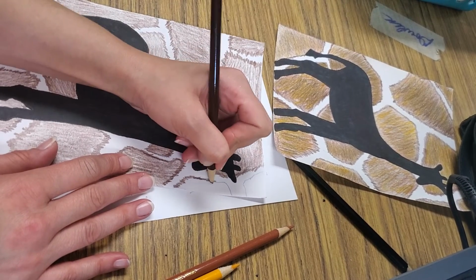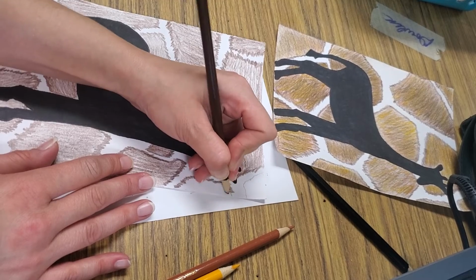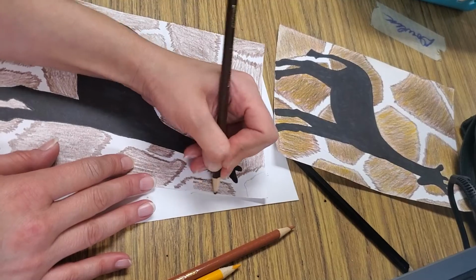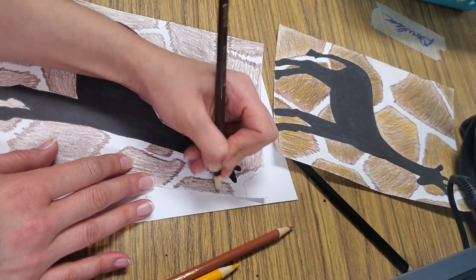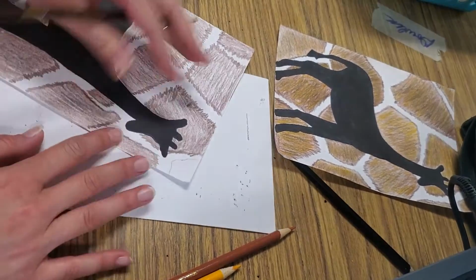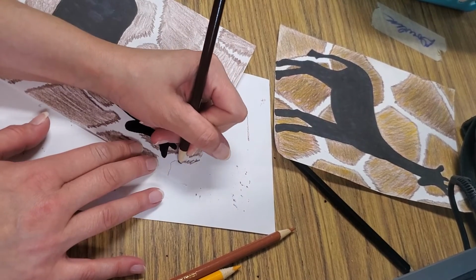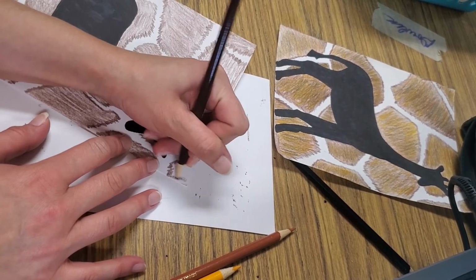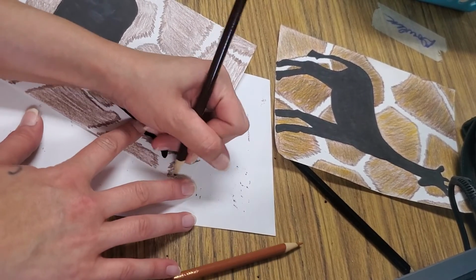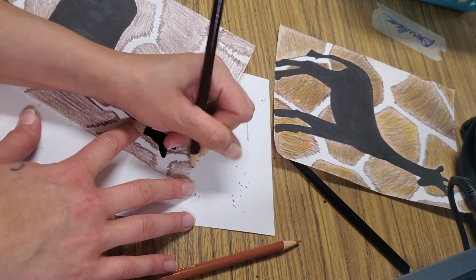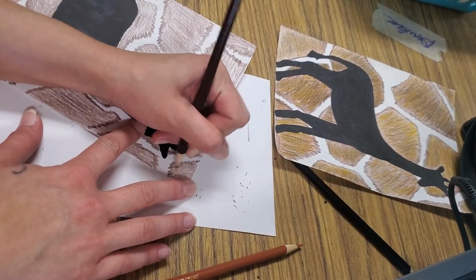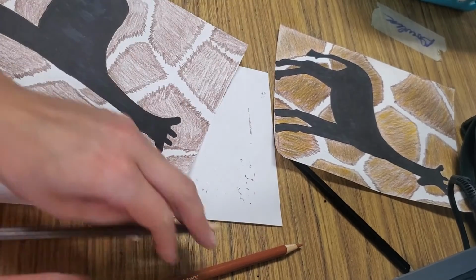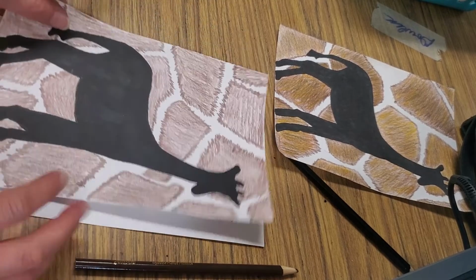Go back this way. We're almost there, and it doesn't take as long with the blending of the colors over this. So I started out with my darkest brown. And if you don't have the colors to blend with, you can try some other kind of technique.